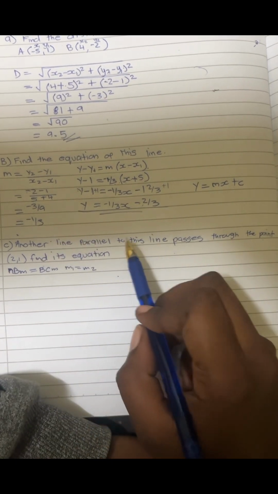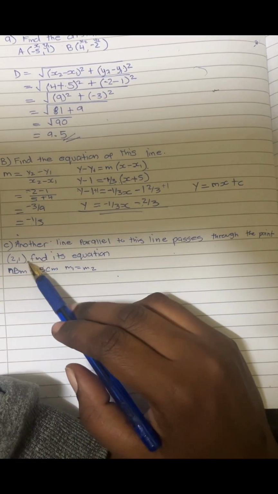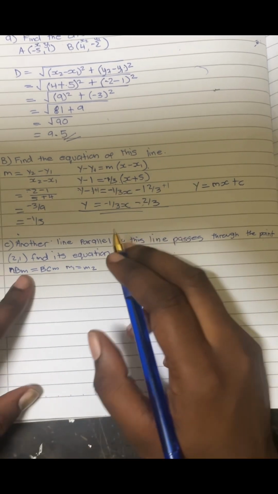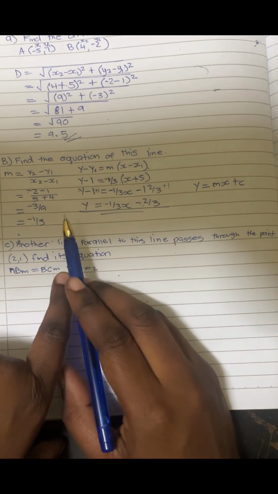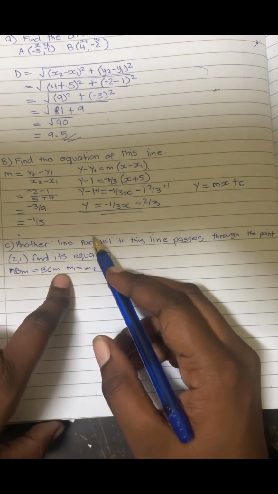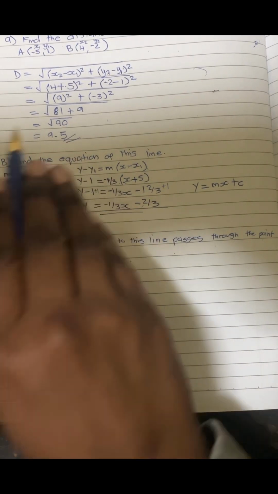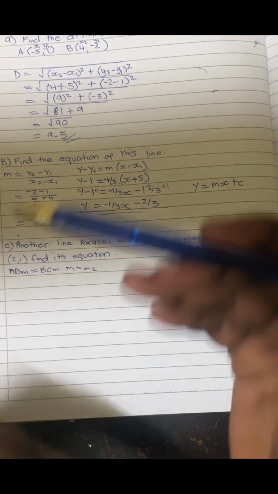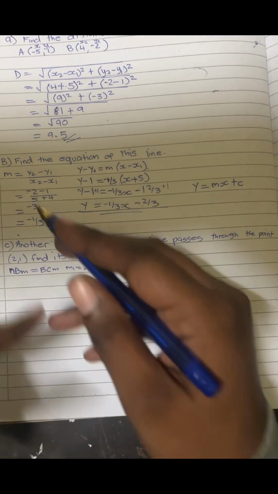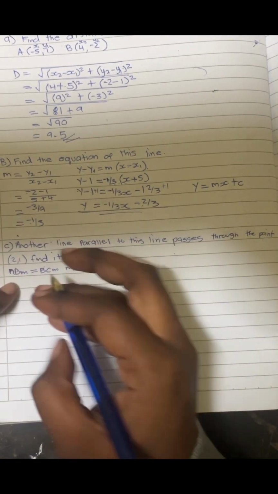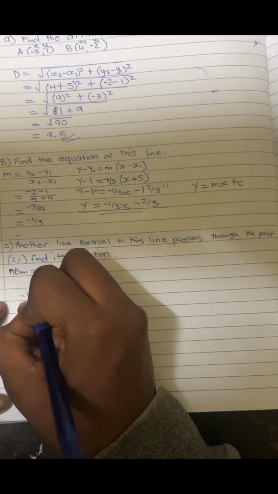Another line parallel to this line passes through the point (2, 1). Find its equation. We know that when two lines are parallel, their gradients are the same. So we don't need to find another gradient, we can just use the same gradient, which is -1/3.